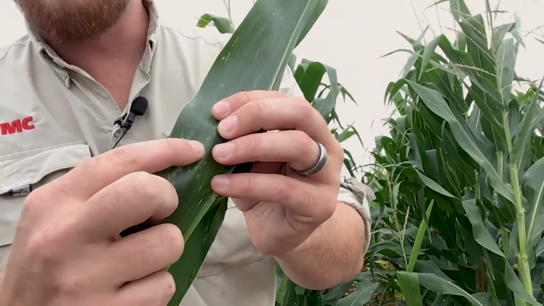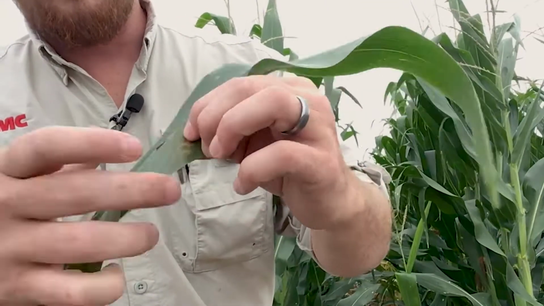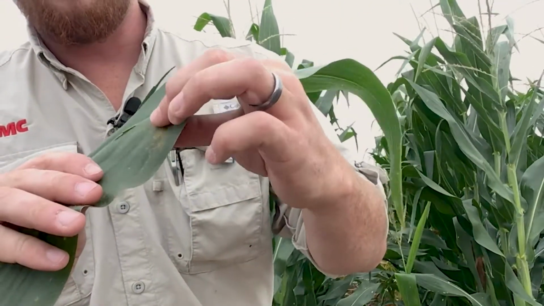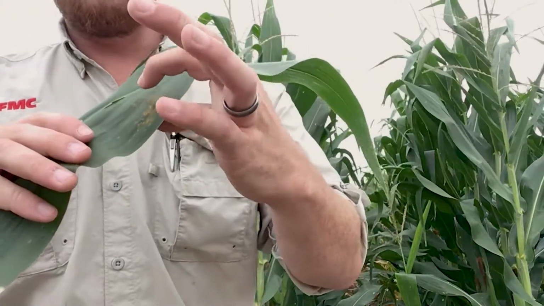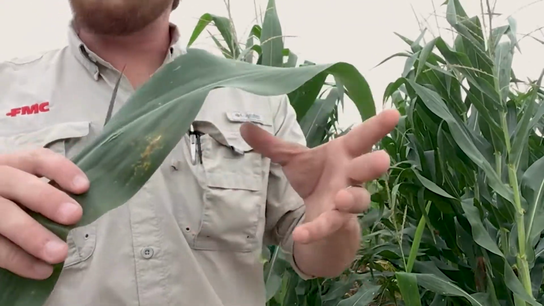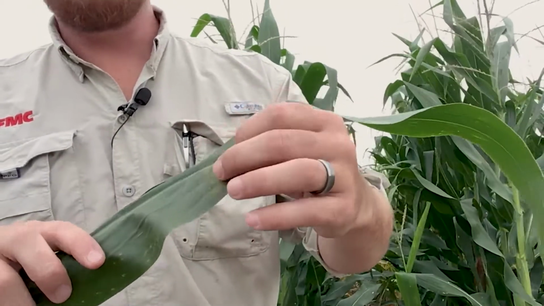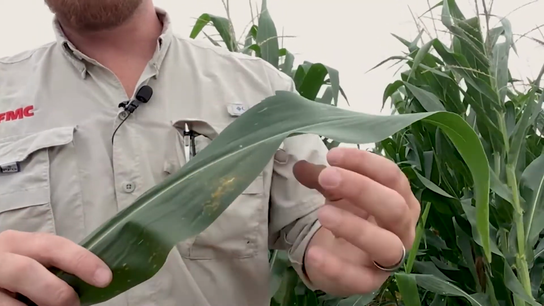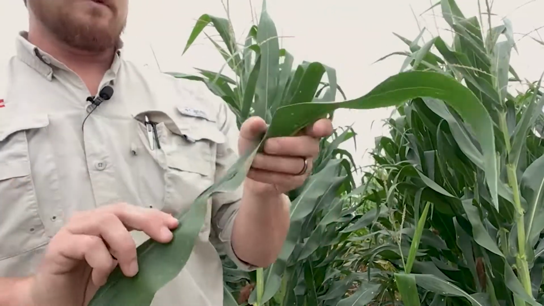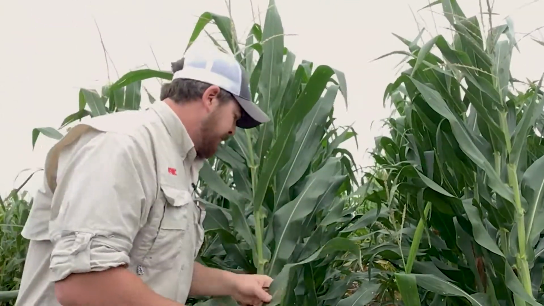So on the back side, this is super smooth. It's got raised pustules on the upper leaf surface. Common would have raised pustules on both sides, and typically southern rust is a little bit more dense. You know, your common rust will be a little bit more sporadic. And so that's the difference right there between your rust species.